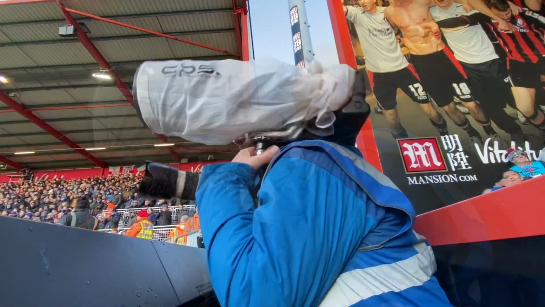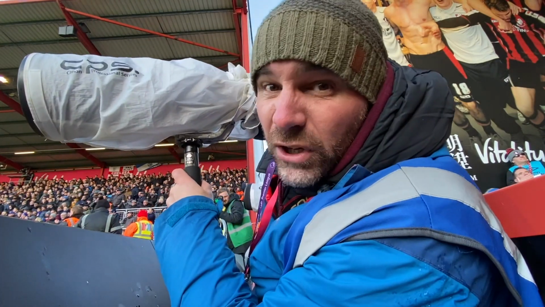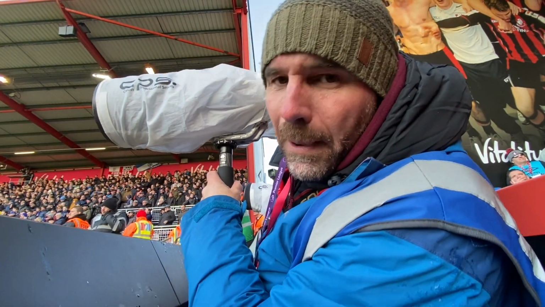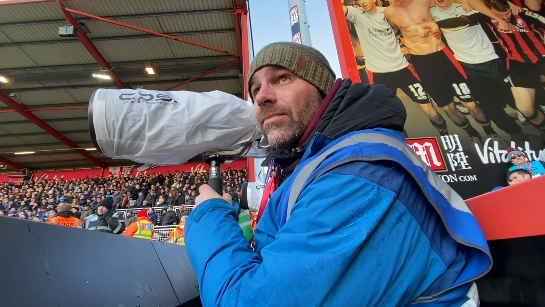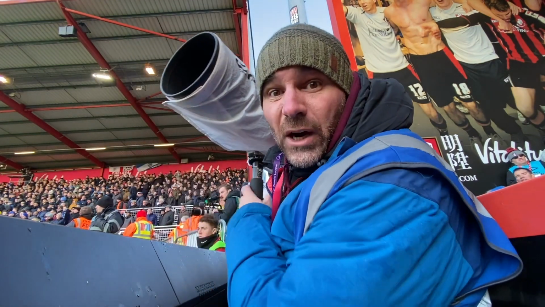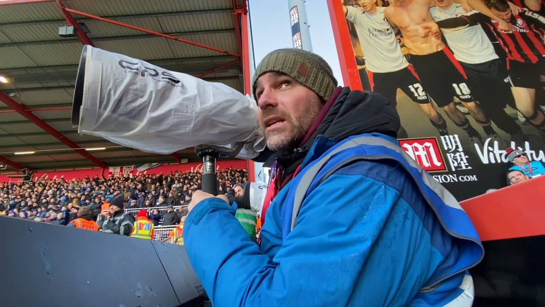Alonso second. Absolutely nothing with that frame. The haze is that bad. Now the sun goes in straight after the goal. Bloody typical.